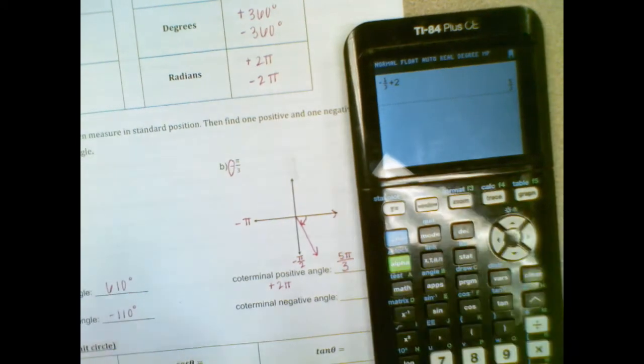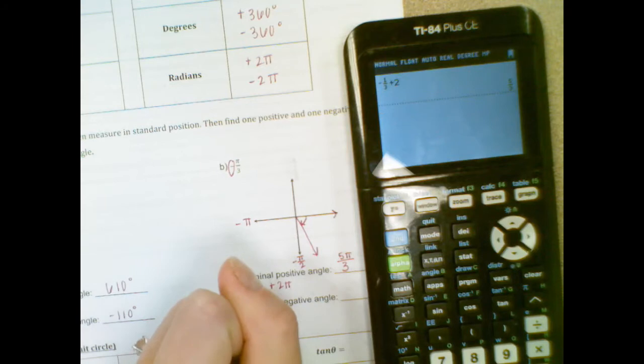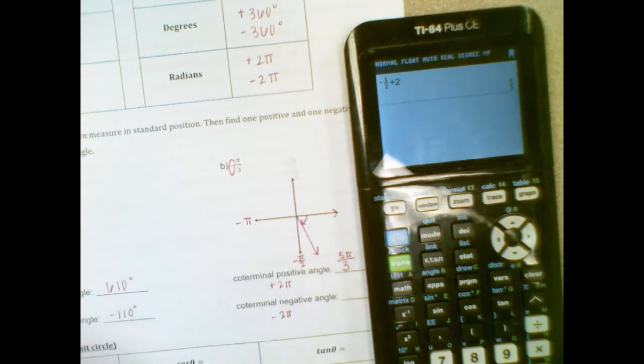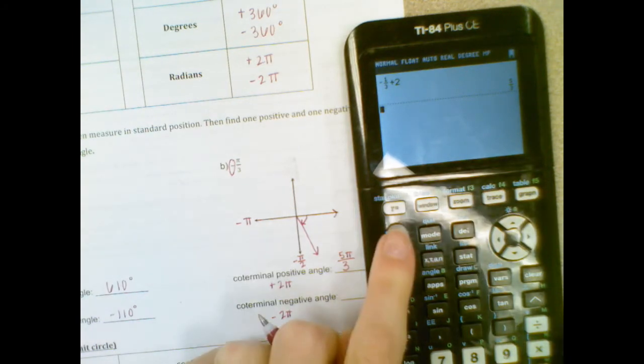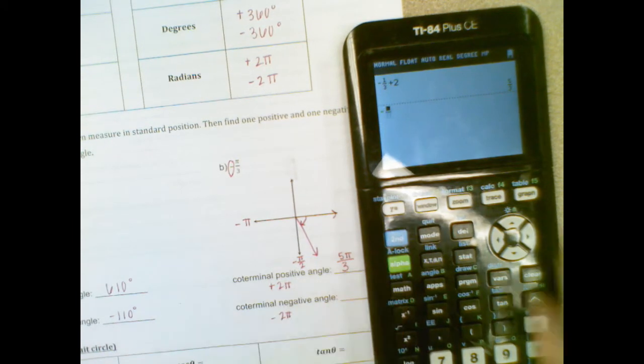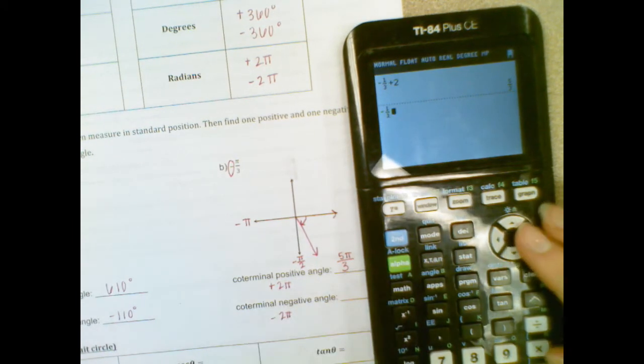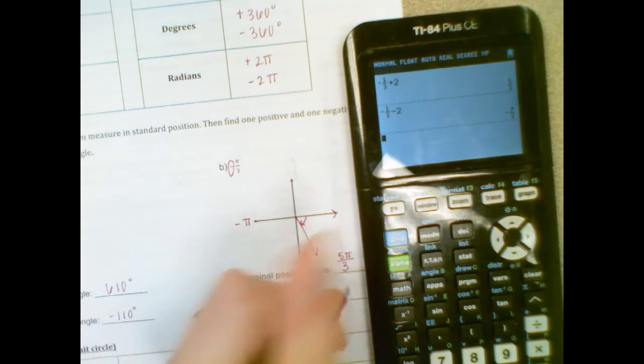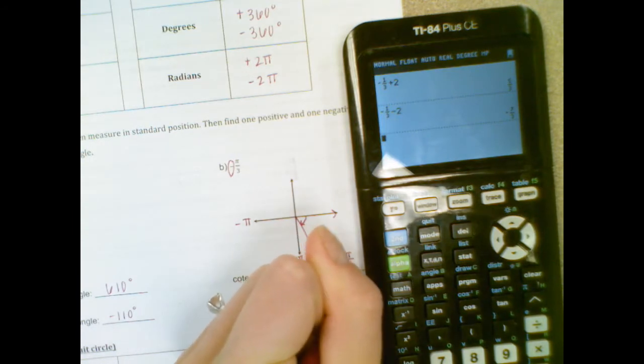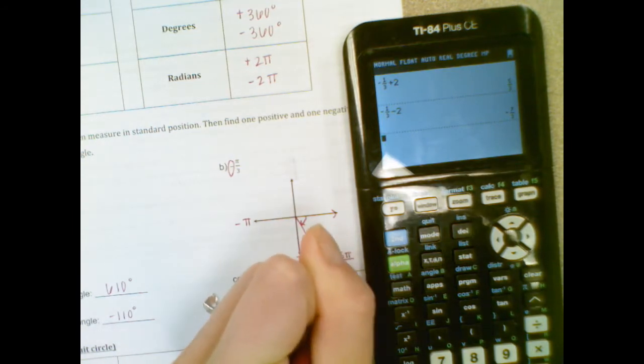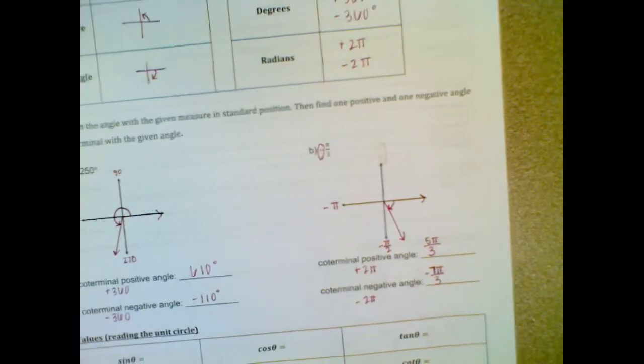Okay. And then for a coterminal negative angle, I'm going to subtract 2 pi. So negative 1/3 minus 2 gives negative 7 pi over 3. Okay? Just be careful typing those in your calculator.